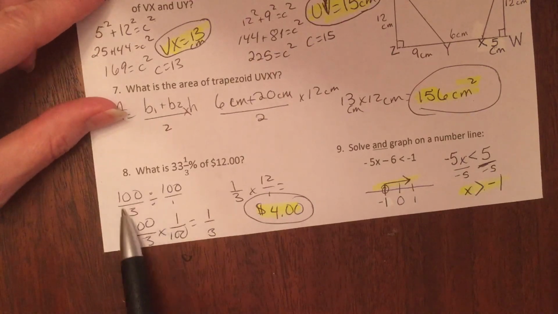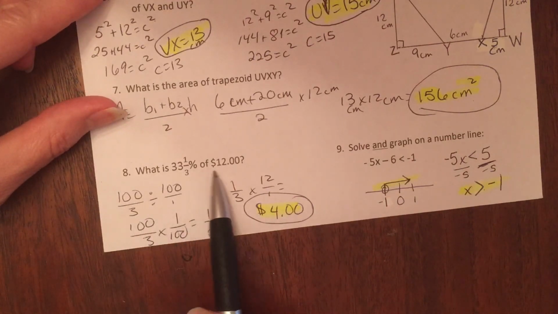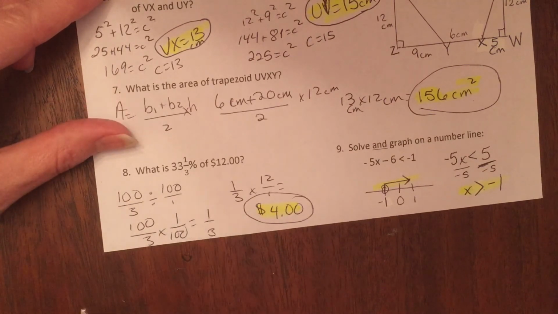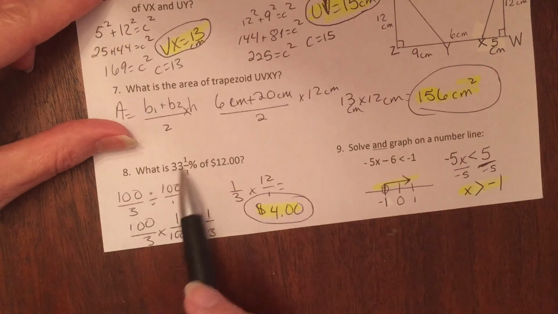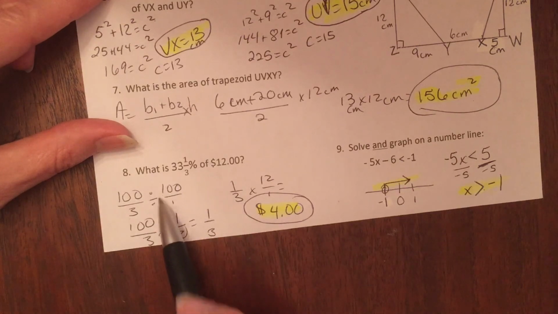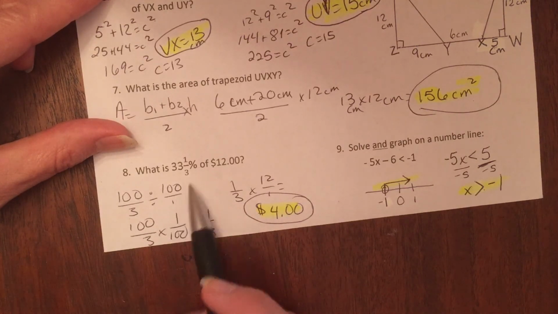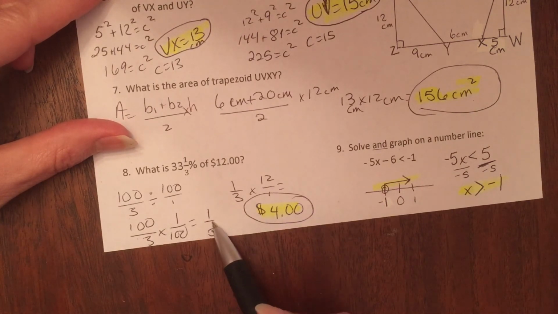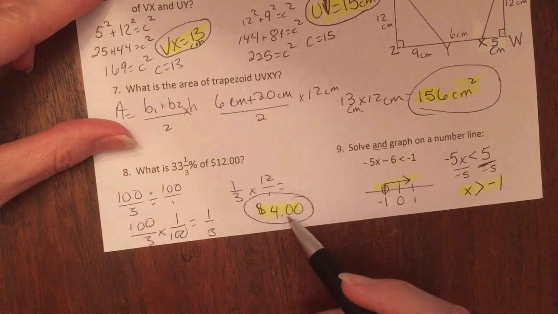Number 8. What is 33 1/3% of $12? Well, you might know that 33 1/3% is the same as 1/3. If not, you could make this an improper fraction. 33 times 3 is 99, plus 1 is 100 over 3. And I could get rid of the percent sign by dividing by 100, which means multiply by the reciprocal, and I get to my 1/3. Hopefully you've got it memorized though. 1/3 of 12 is $4.